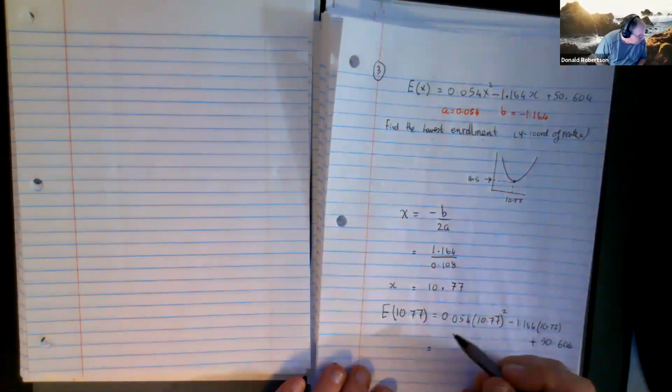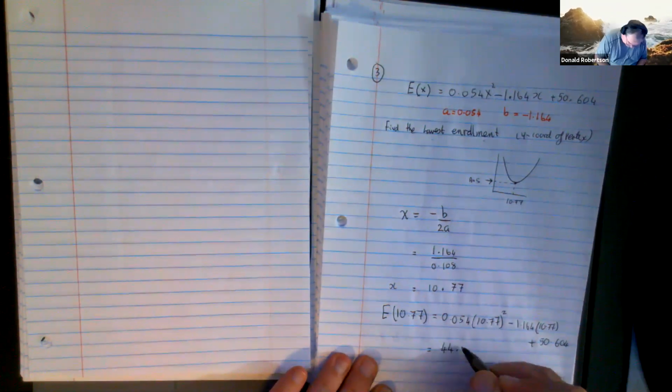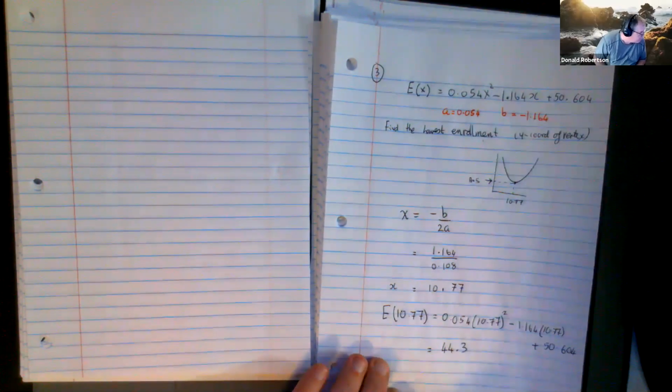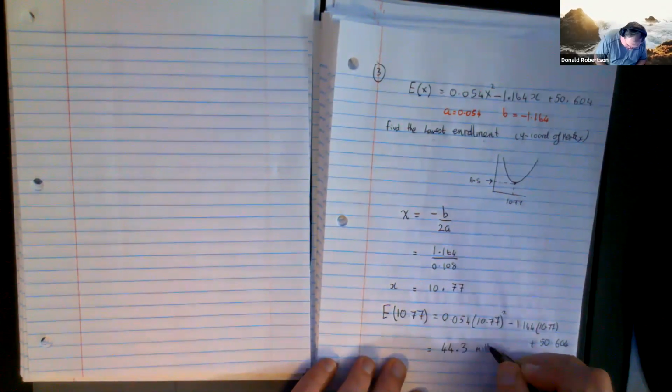If I do all of that calculation and round it off to just one decimal place, I get the answer 44.3. The units happen to be millions.